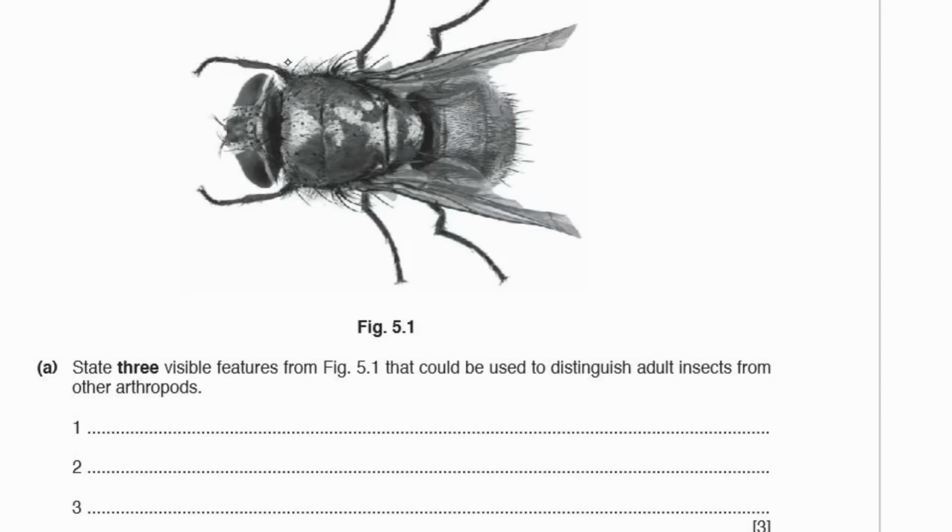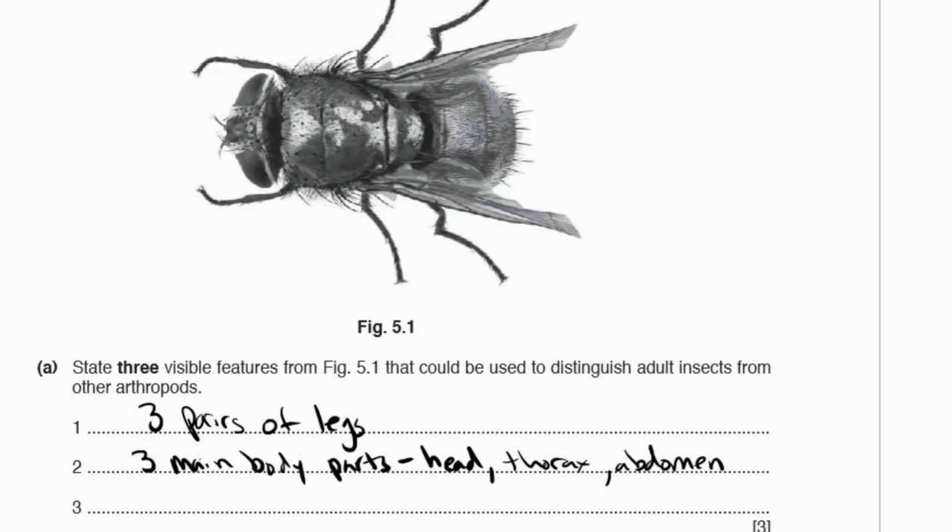So one of the things all insects have is 3 pairs of legs. Okay, so 3 pairs of legs. Another thing they all have is 3 distinct body parts. So they have a head, a thorax, and an abdomen. Remember, many of the other arthropods only have two body parts, such as what they call the cephalothorax. So the head and the thorax are combined into one pretty much.